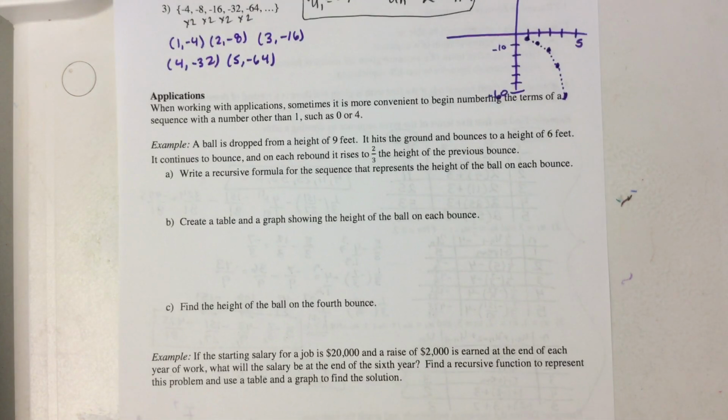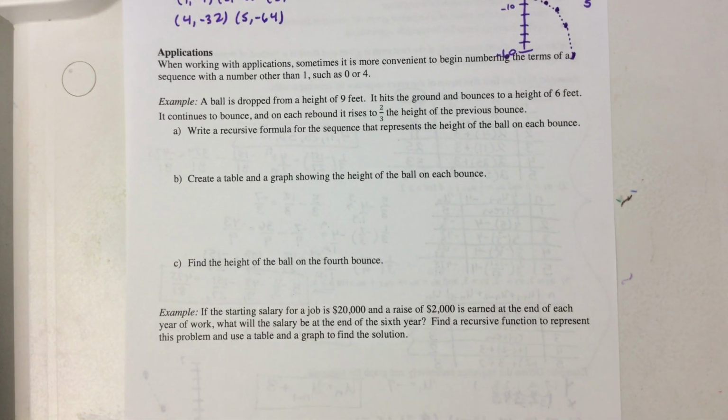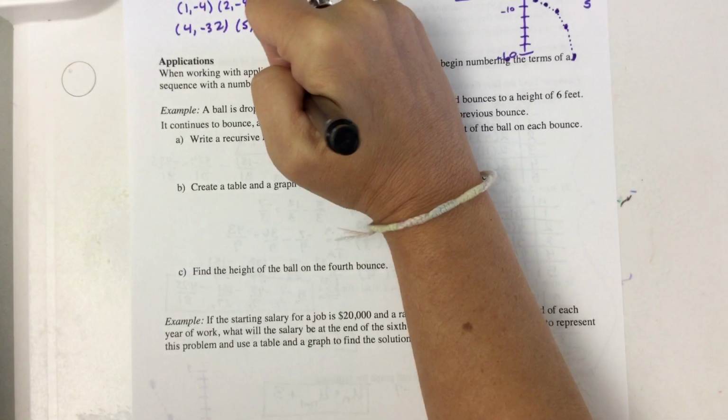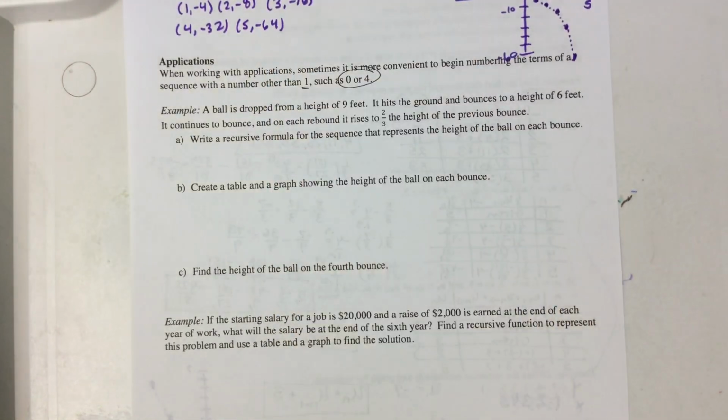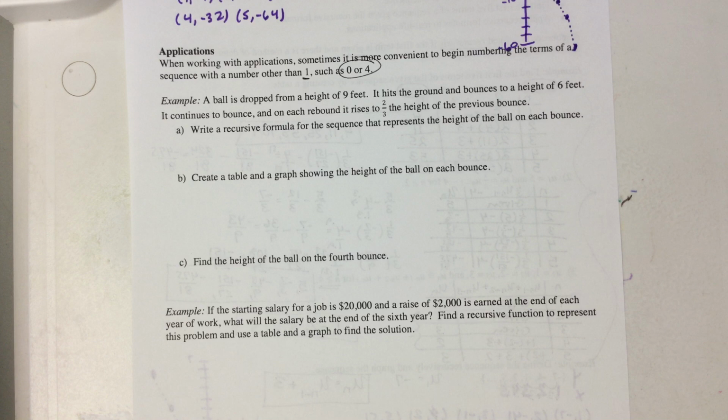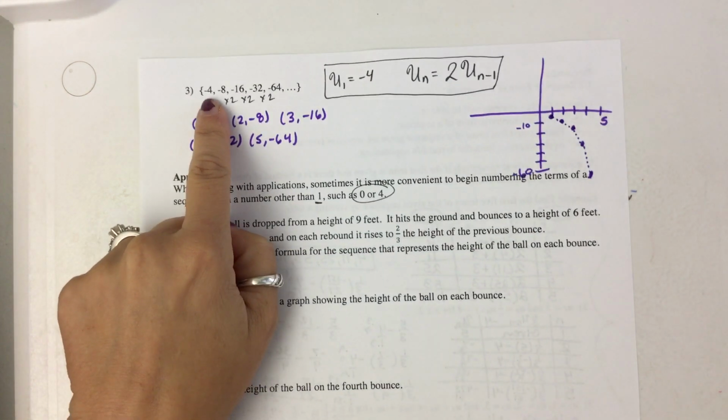When in real life do I have to actually know these sequences, Mrs. Becker? Well, let's look at this. One thing before we start, when you are working with real-life scenarios, your sequence is not always going to start with a 1. Depending on the scenario, you might start at a 0 or maybe even at a 4, okay? So that's just something to keep in mind. You will not always start with a 1. And even notice here, this one we started with a -4, okay?